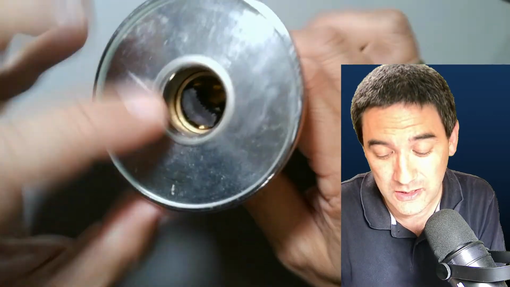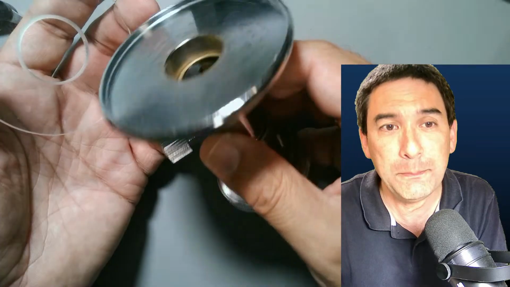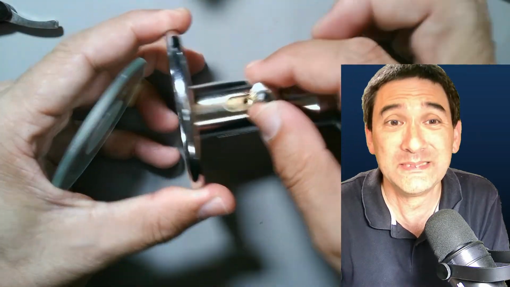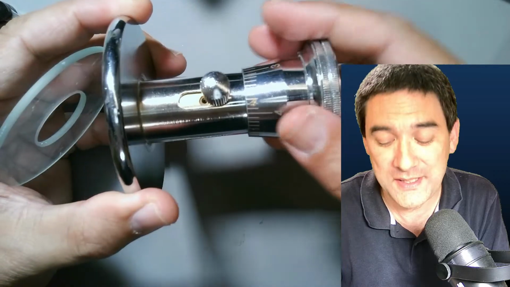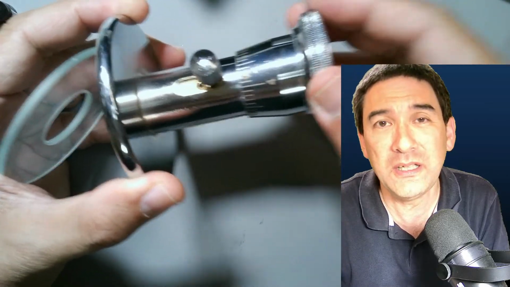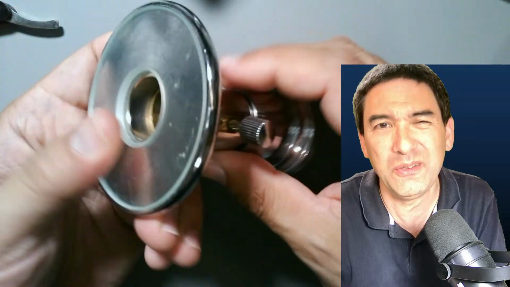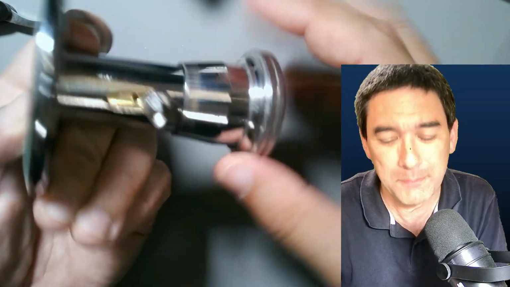You see that it's fairly cheaply made. It does its job, but there are tolerances here, and especially when you're dealing with very thin cross sections, you do not want to have a lot of tolerances. But it works.